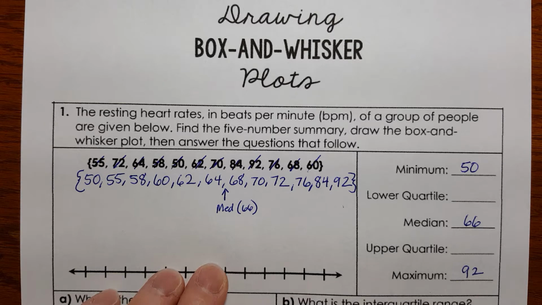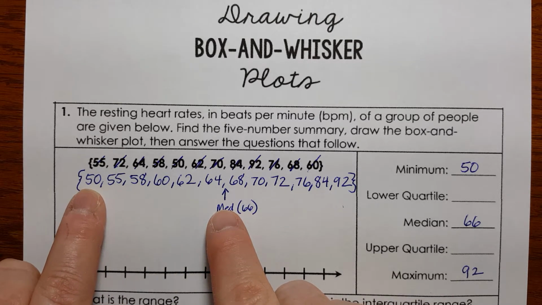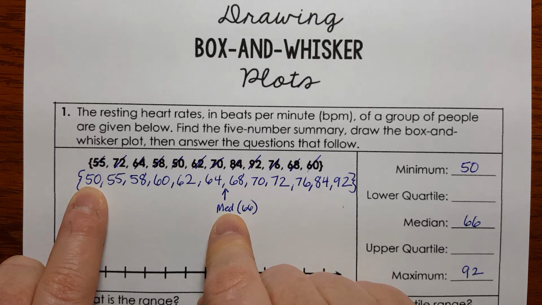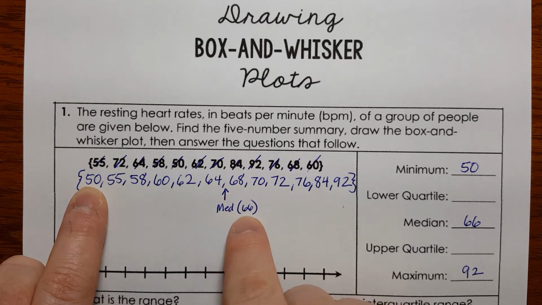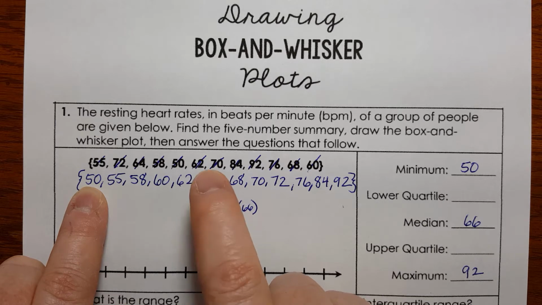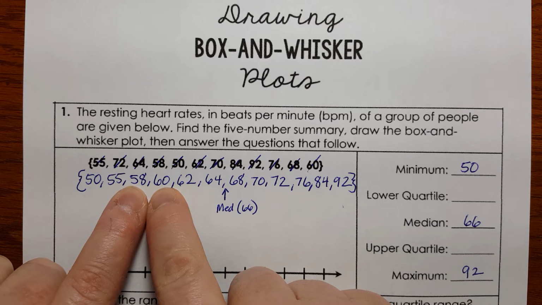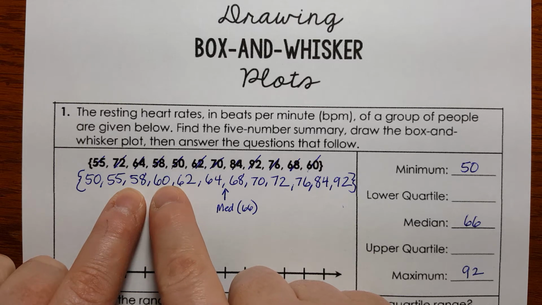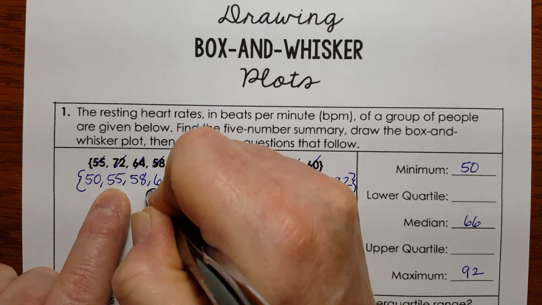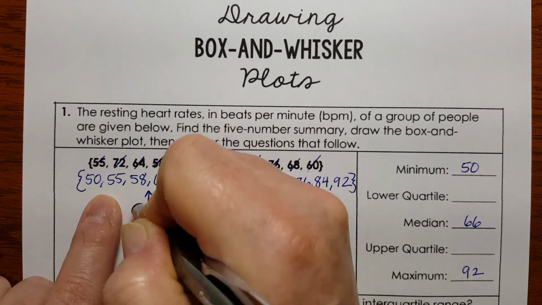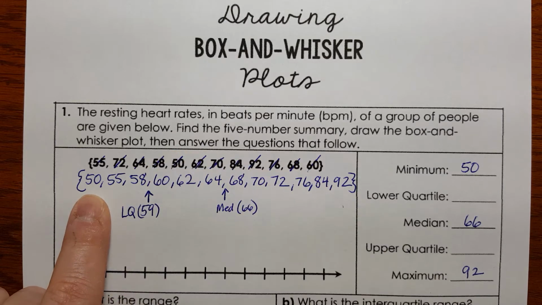Okay, now we need to find our lower quartile. We're going to start at our lowest number, and we're going to start right to the left of the median. We're never going to include the median when we're counting. So we're going to start right here, and we're going to move in. Again, we're between 2 numbers. What's between 58 and 60? Well, 59 is. So our lower quartile is going to be 59.